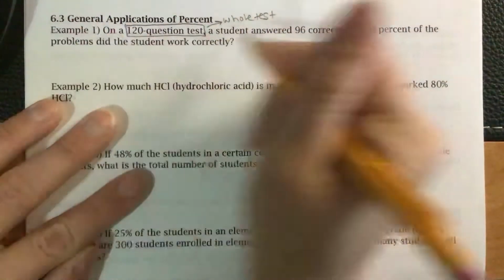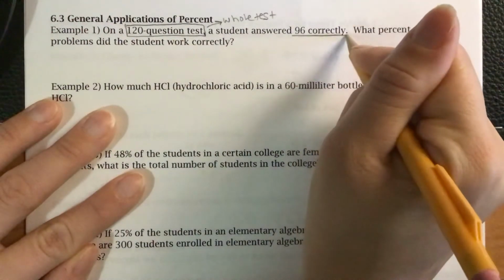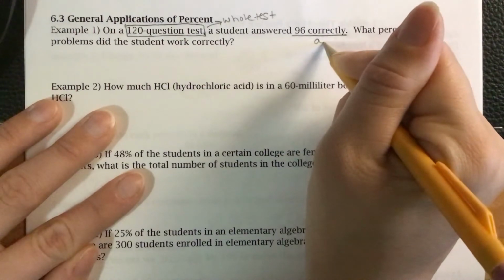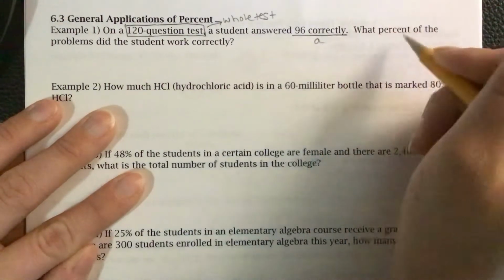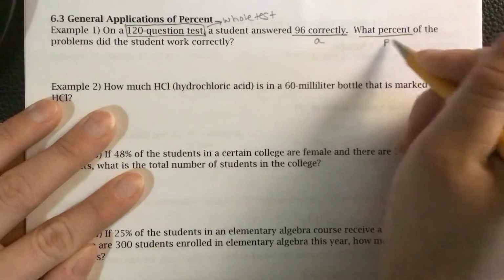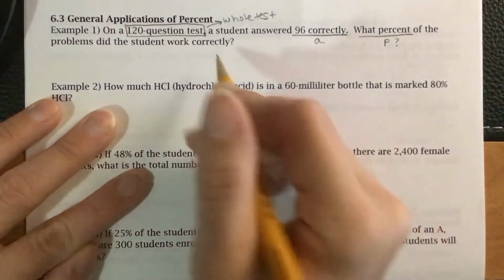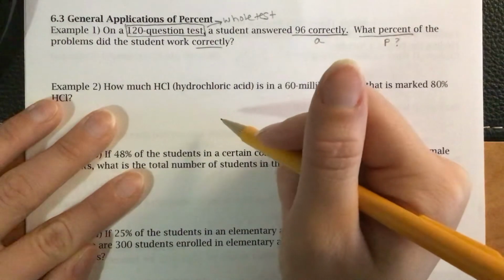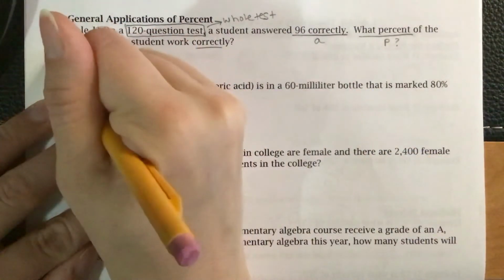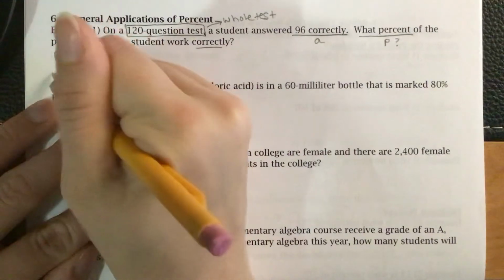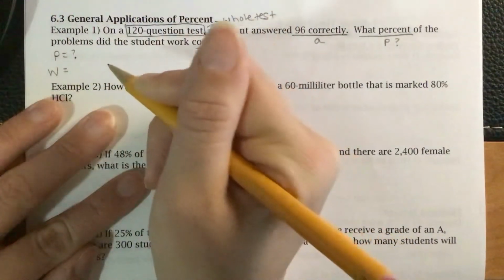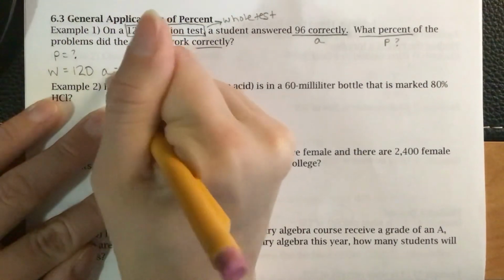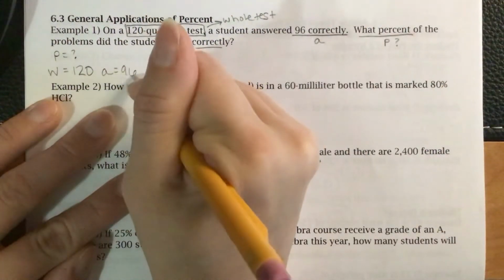I know that for 96 of them, that part, I'm going to label it A. I know what I'm looking for is the percent, which is what I don't know, and the ones that were correct, so I want the correct, that A piece. So my percent is what I'm looking for. My W is going to be 120, and my A is going to be 96.